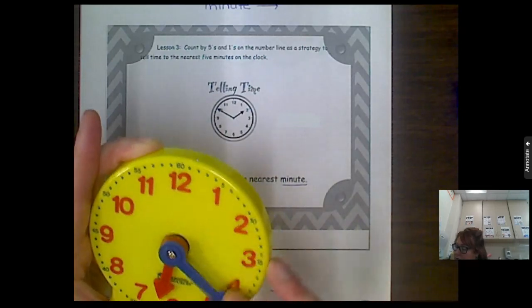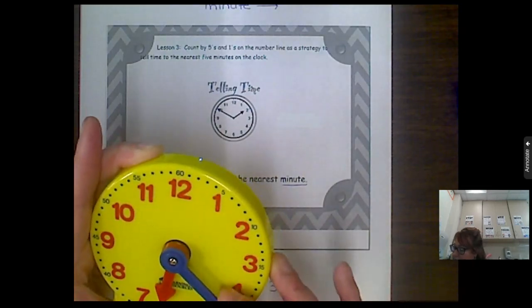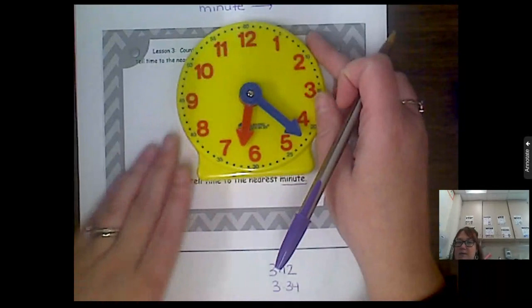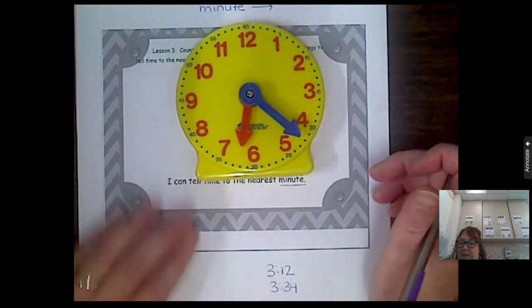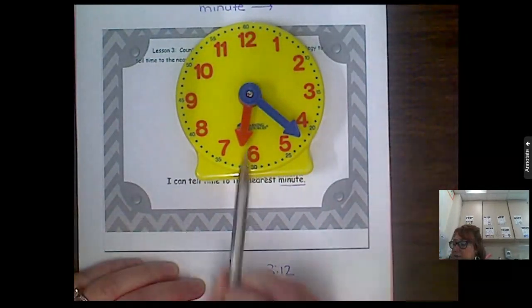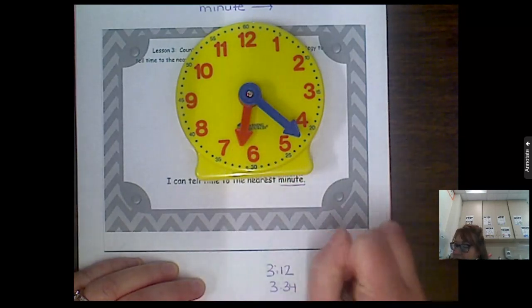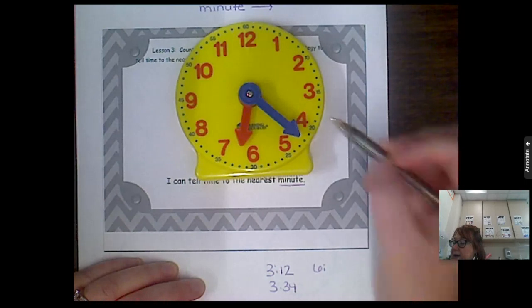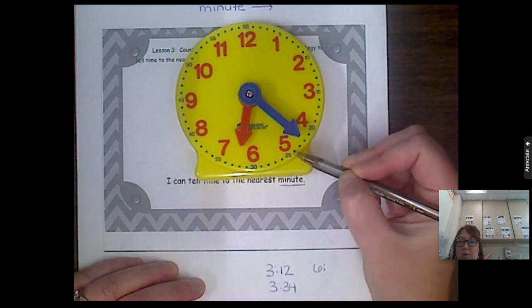Let's try that. Okay, what hour are we at now? So again, the hour hand is my shorter hand. So the hour hand would be 6, right? And so I'm going to put that there to get that ready. So it's 6 something, right? And if I look, I'm between the 4 and the 5.